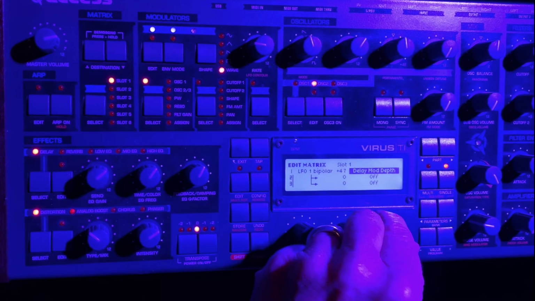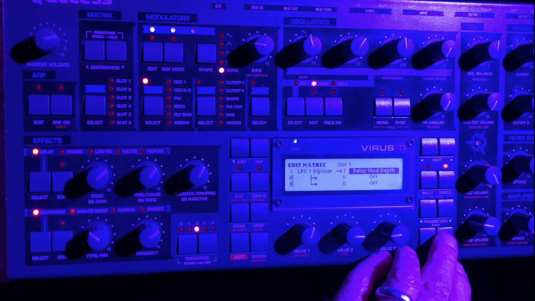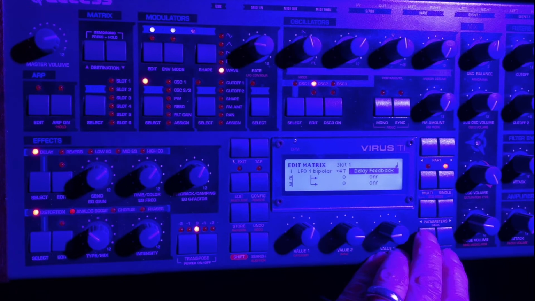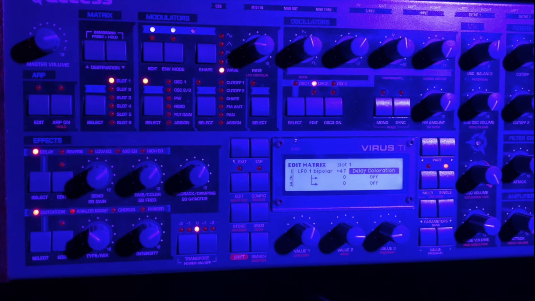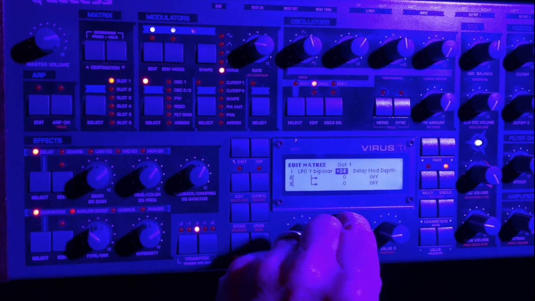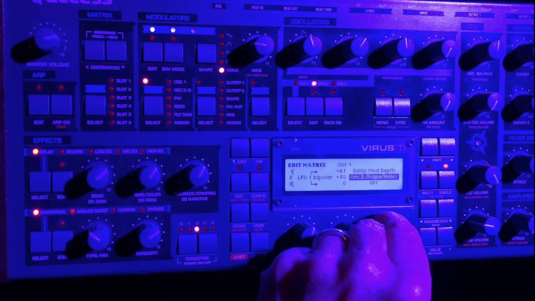Now we're going to apply this random sample and hold to some of the delay parameters. So you see how so quickly you can get a bunch of random stuff happening, and we've hardly even started to do any modulating. Going to add a different destination at the same time.